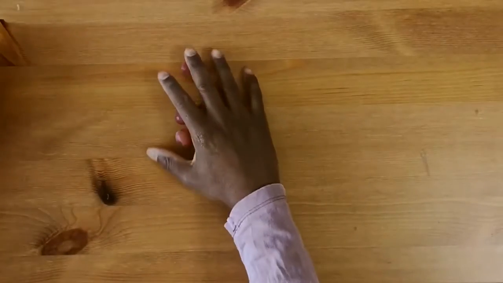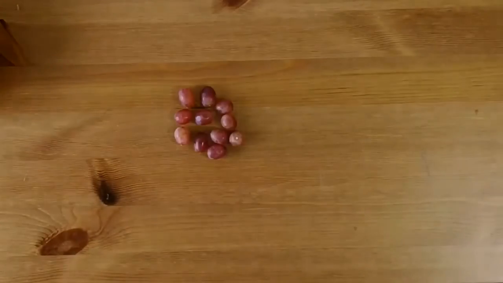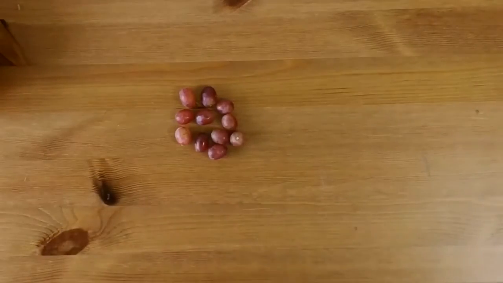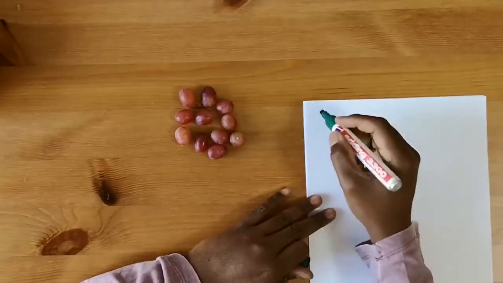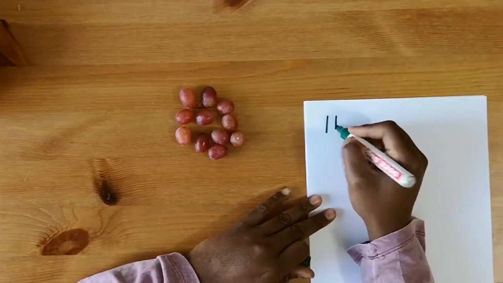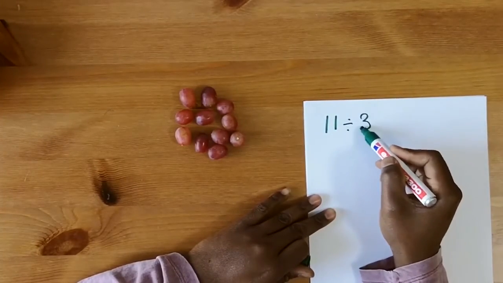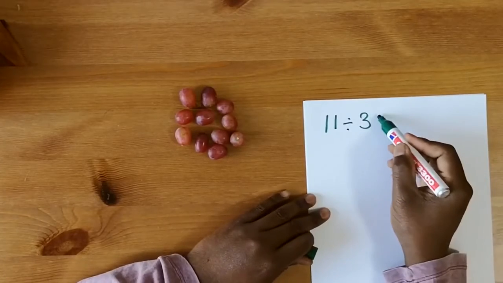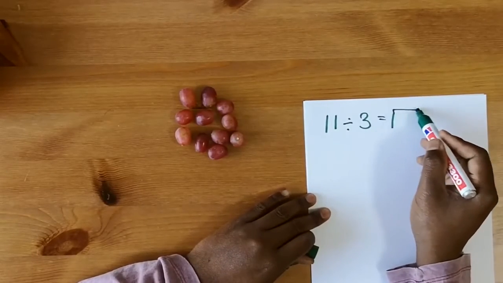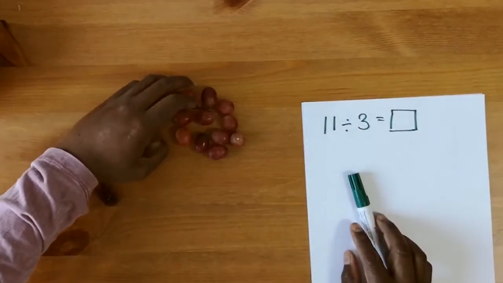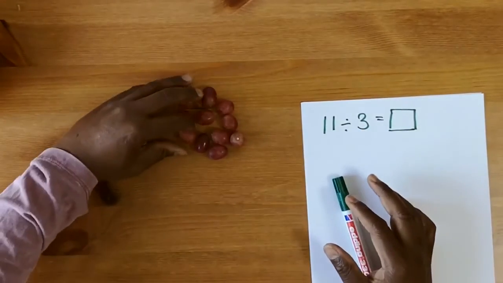Now let's take a look at this with 11 grapes. Now let's count the remainder. So there's 11 divided by 3 equals something. So now we're going to be putting these in groups of 3 like before.